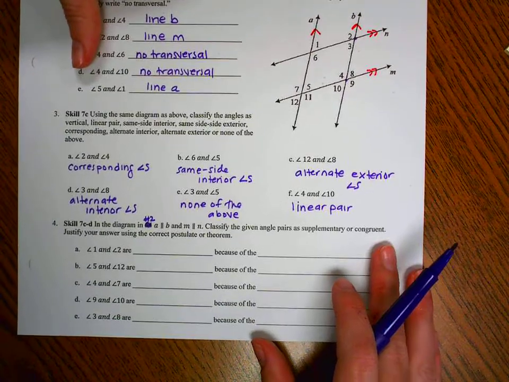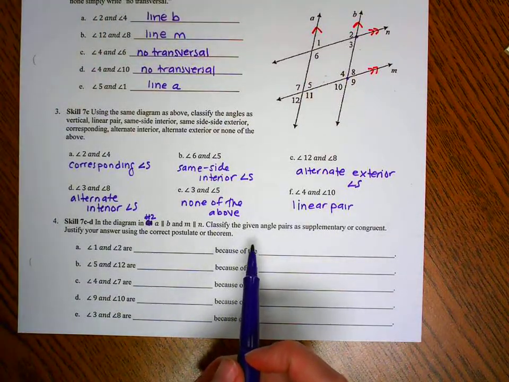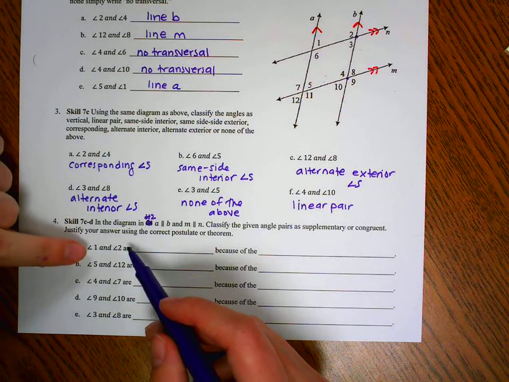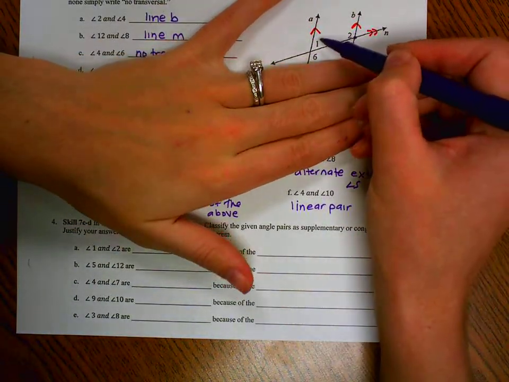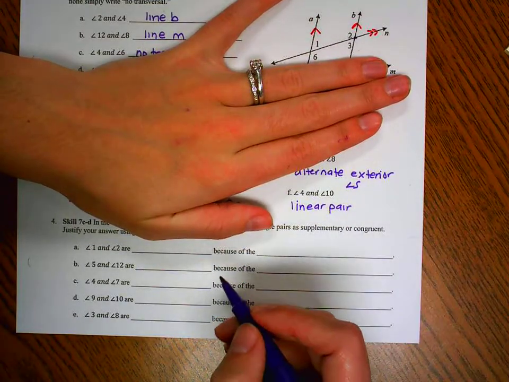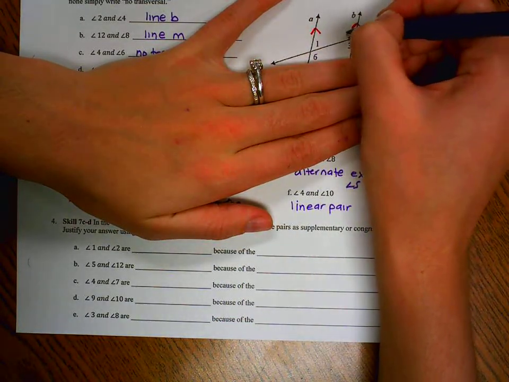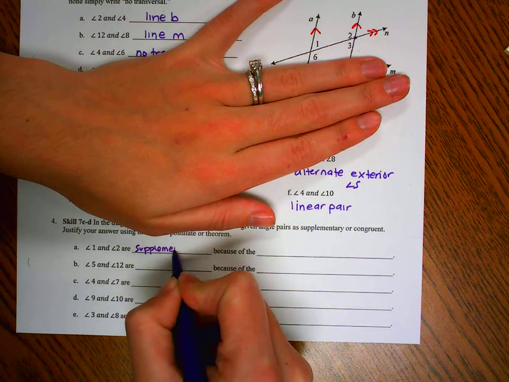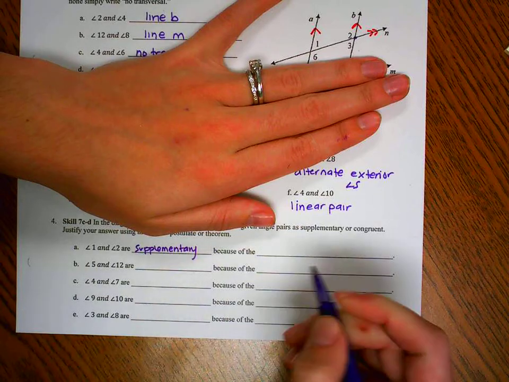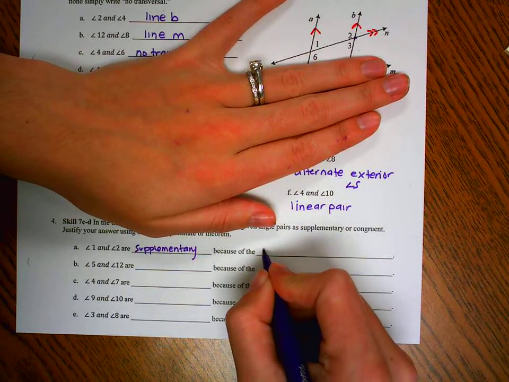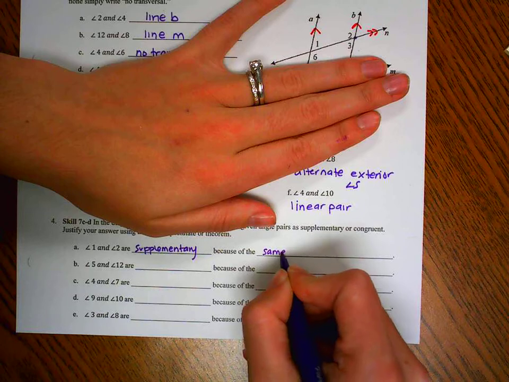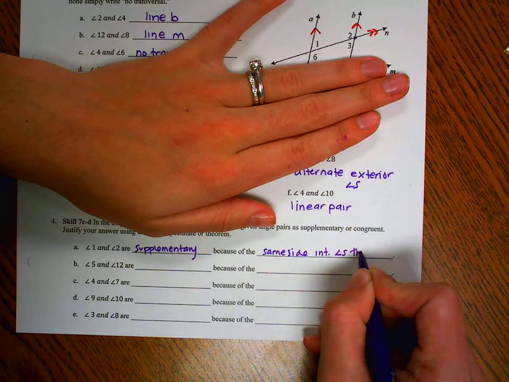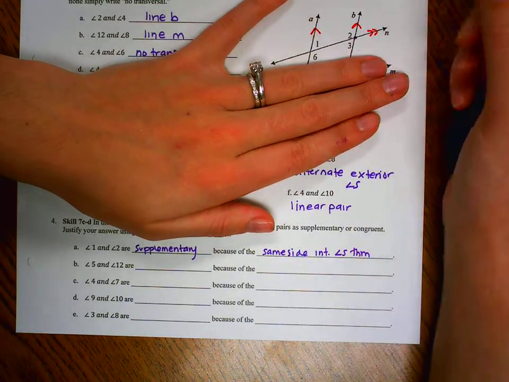It says in the diagram, classify the given angle pairs as supplementary or congruent. Justify your answer using the correct postulate or theorem. So let's start with angle 1 and angle 2. Well, angle 1 and angle 2 are same side interior angles. Same side interior angles are supplementary. And we know they're supplementary because of the same side interior angles theorem.